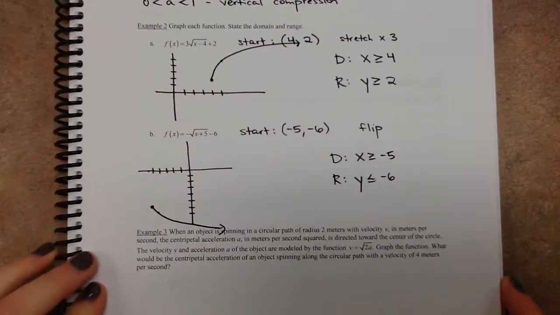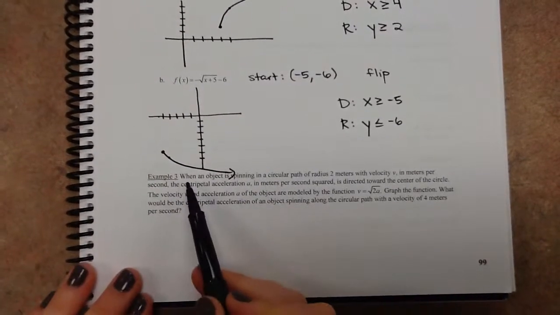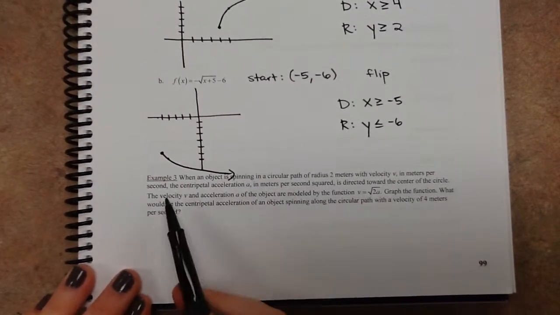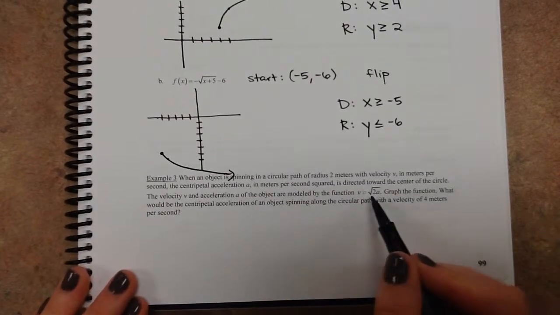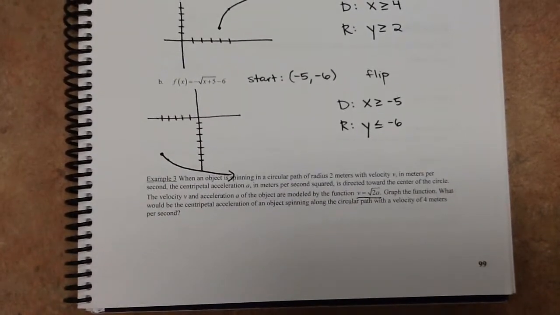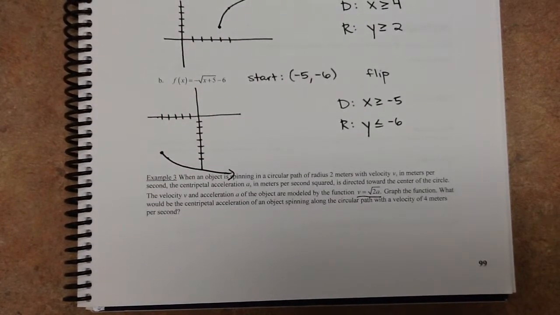All right, so let's sneak this last one in real quick, and your second video will be a very short one. So we've got this whole background information about an object spinning with centripetal acceleration. We get this function right here that relates the velocity to the acceleration. So first we want to graph the function.